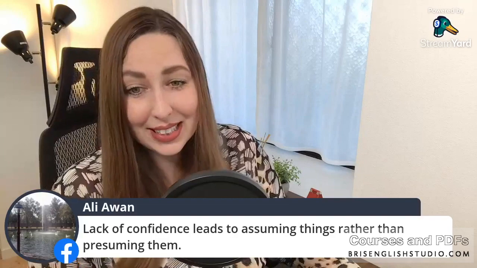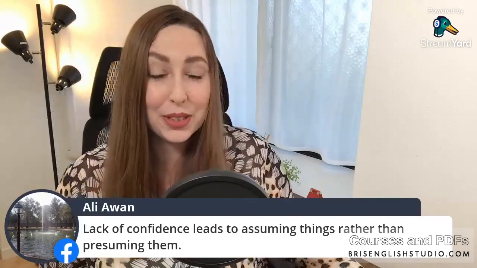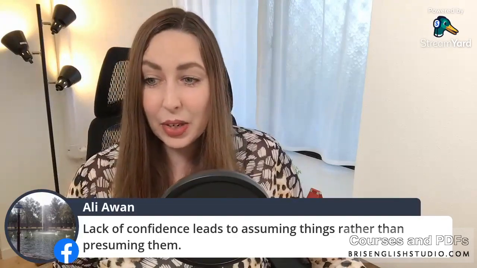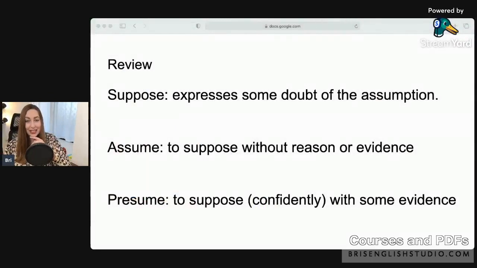Lack of confidence leads to assuming things rather than presuming them. Very good. So we have an expression in English that if you assume something, it makes an ass out of you and me. So if you can see, assume has ass. So sometimes we use the word ass meaning like an idiot or a fool. So if you assume something, that makes an ass out of you and me.